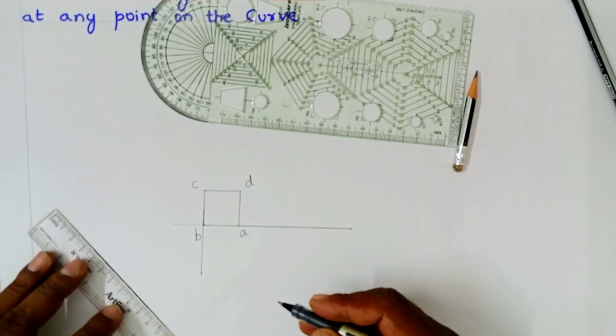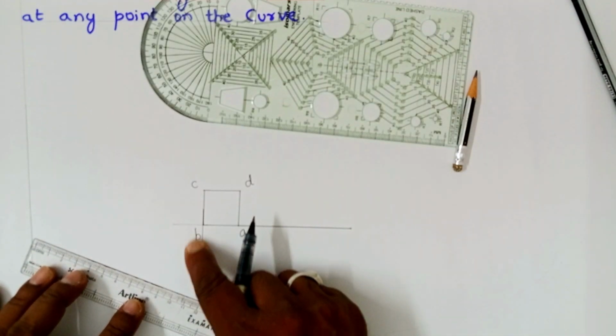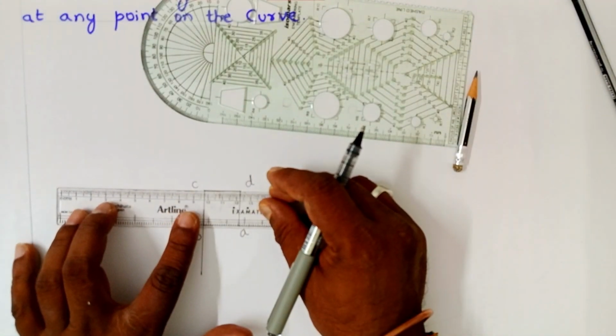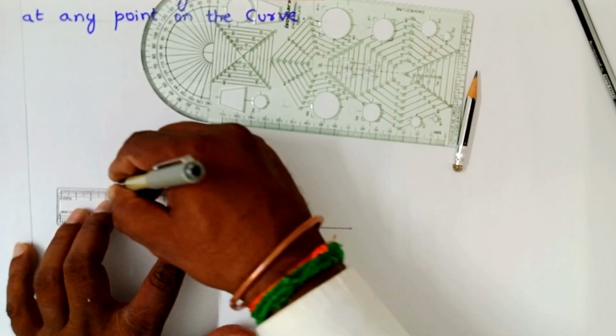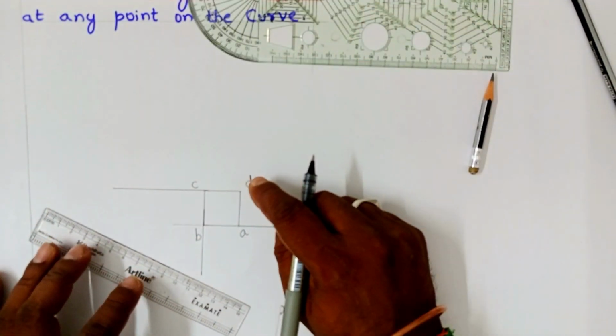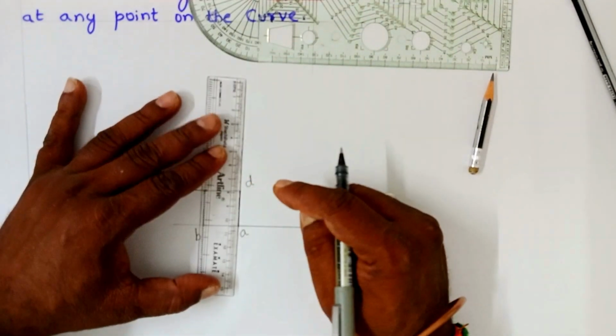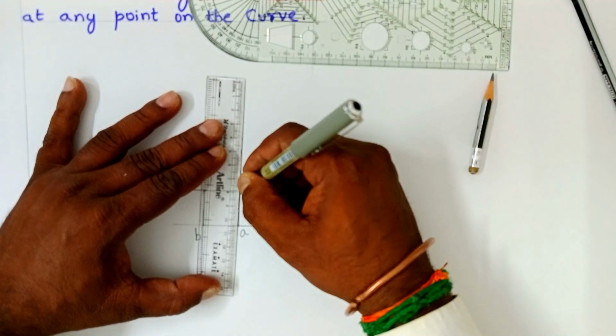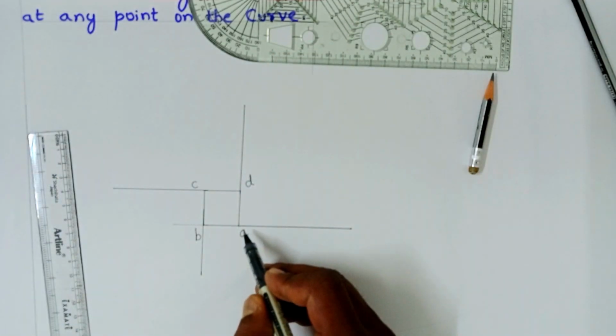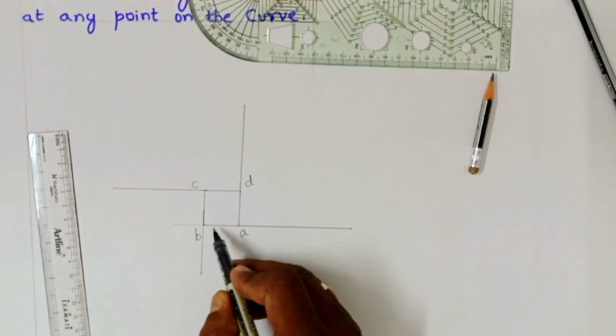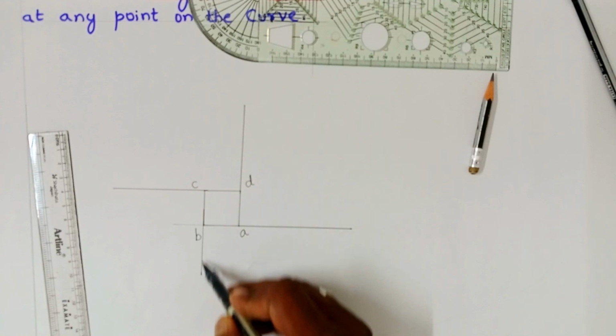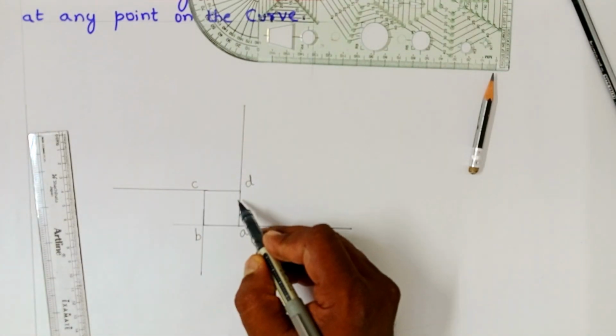Next is C. Extend this CD line like this, to the left hand side. Next to C is D. Extend this AD line upward. So you have to draw lines like this: through A horizontal, through B vertical, through C horizontal, through D vertical.